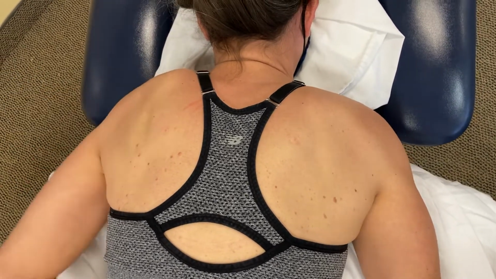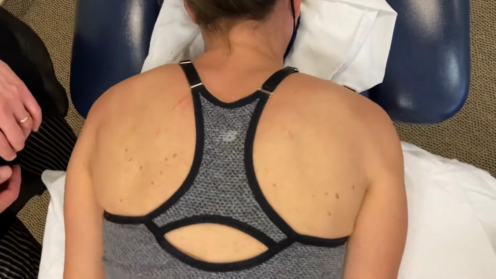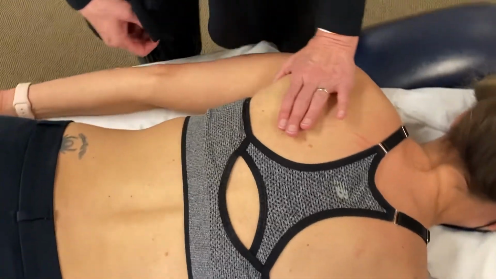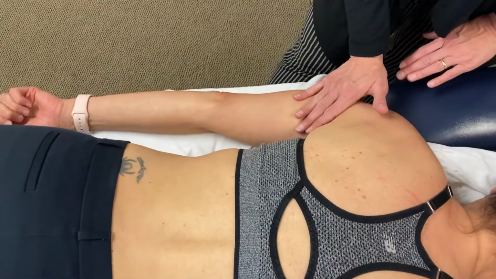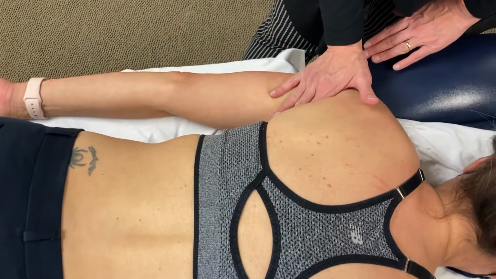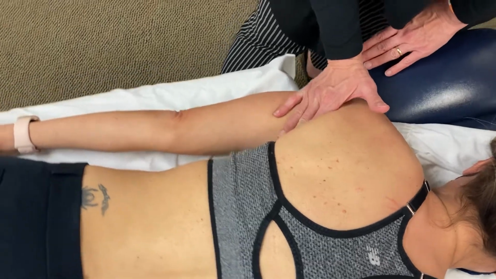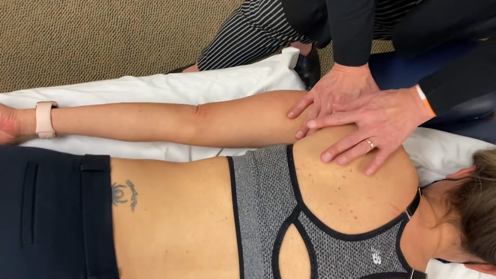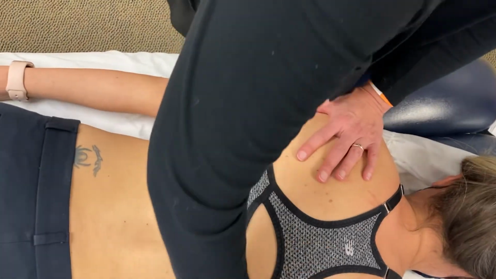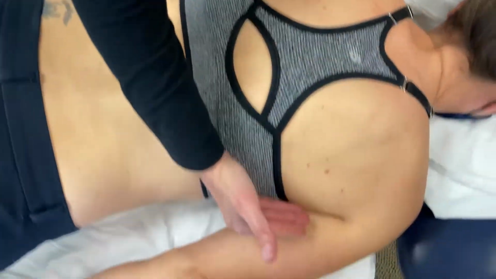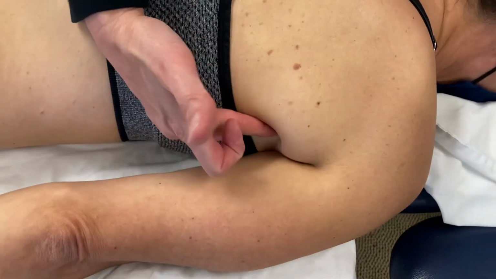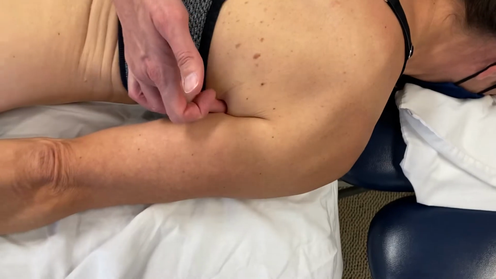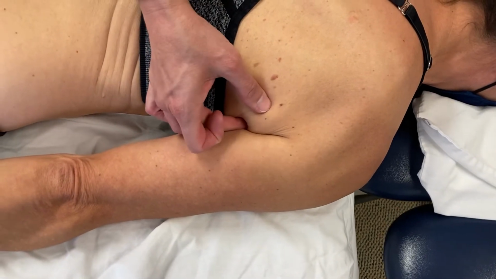That's rhomboid. Latissimus dorsi, right? These are the water wings. So for latissimus dorsi, what I do is go into the axilla and I kind of come up underneath that axilla a little bit. I am not digging my fingers. I can do it on this side too if you want to see it from that angle. I'm not going to dig my fingers into the axilla. I just want to be underneath the muscle tissue. And then, yeah, when she pushes down, I can feel that muscle contract, and that is latissimus dorsi.